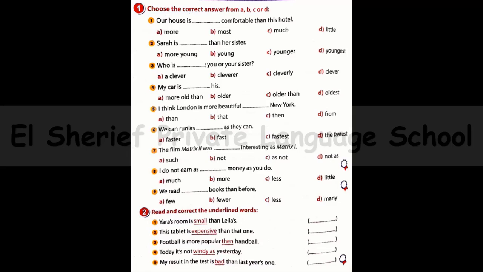Our house is more comfortable than this hotel. Number 2. Sarah is younger than her sister. Number 3. Who is cleverer, you or your sister? A clever, cleverer, cleverly, clever. So yes, who is cleverer, you or your sister? Number 4, my car is older than his.